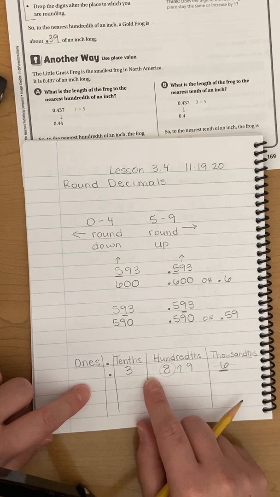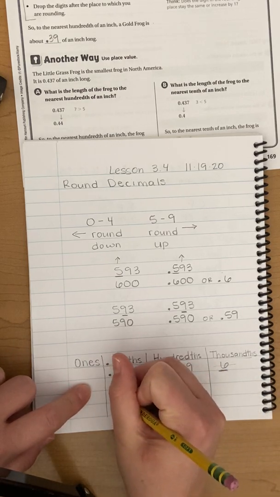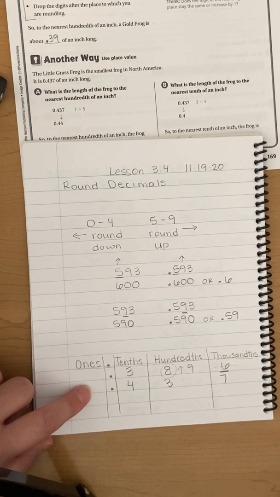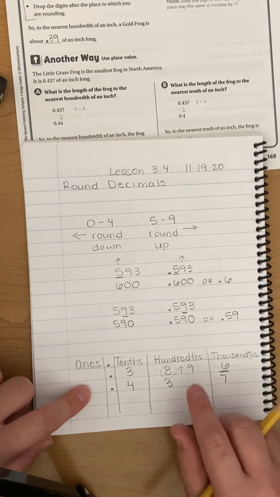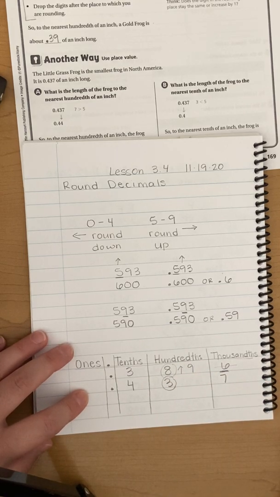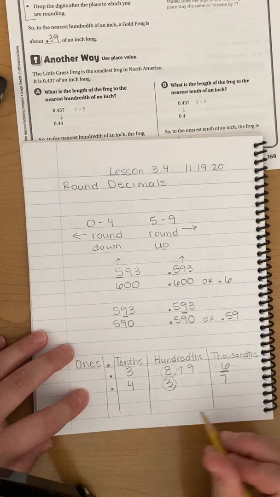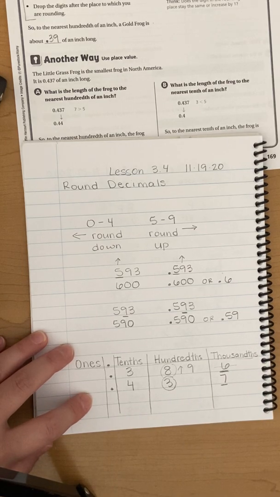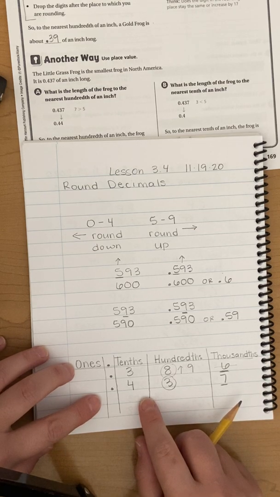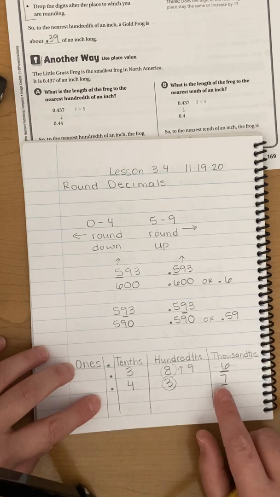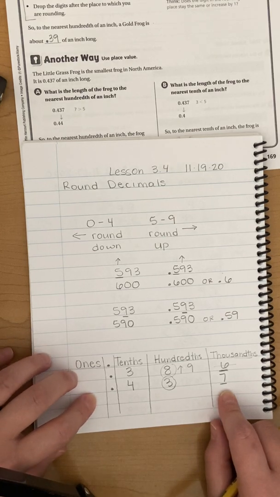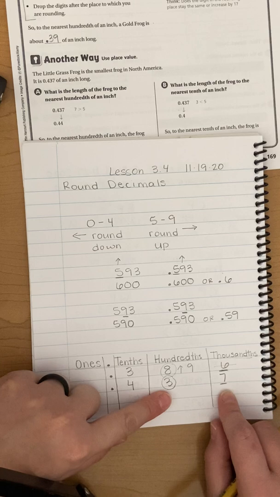So it says write the number in the place value chart. So 437 thousandths. And then it says circle the digit in the place value to which you want to round. So I want to round it again to the nearest hundredth. So I'm going to circle this. And then it says in the place value chart, underline the digit to the right. So to the right is my 7. So I underline that. And then it says if the digit to the right is less than 5, so this is my digit to the right that I underlined. If it's less than 5, the digit in the place value to which I am rounding stays the same.